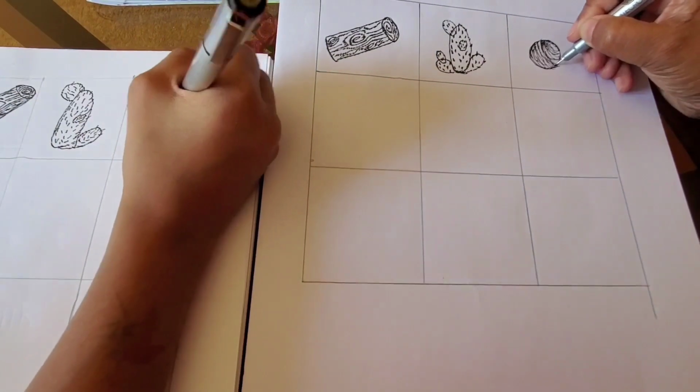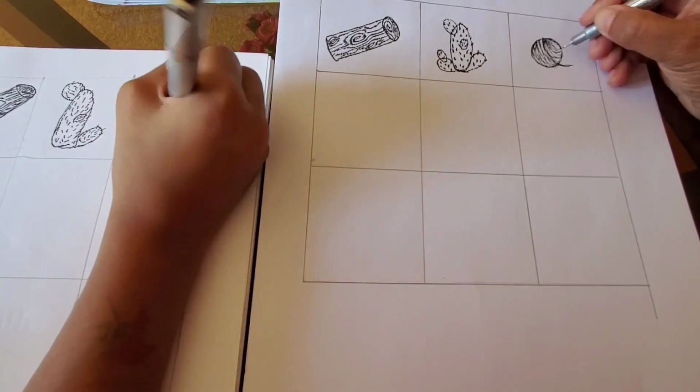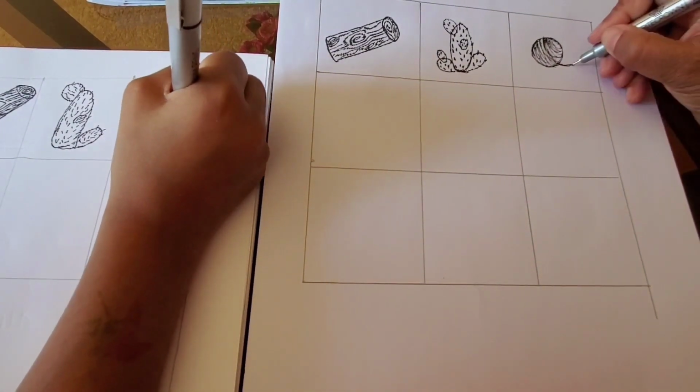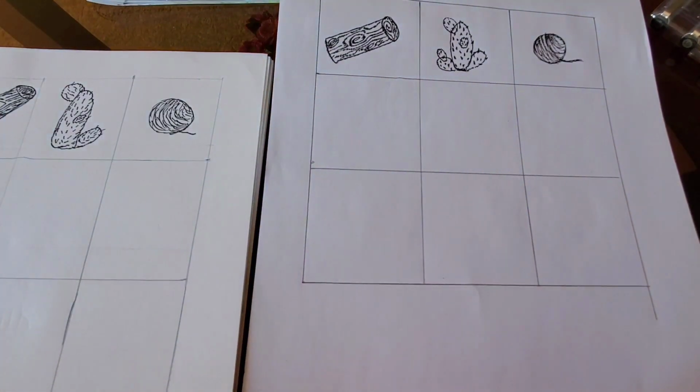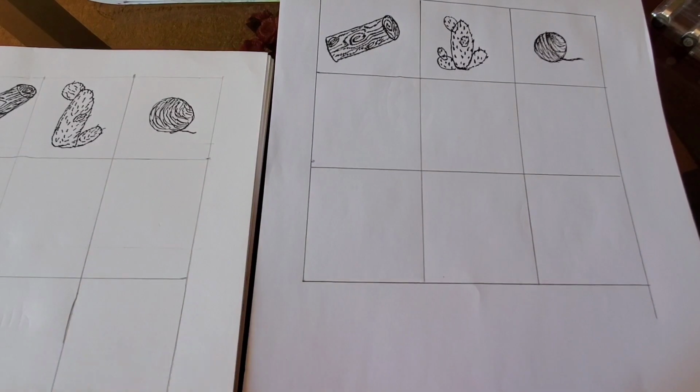And I'm going to make a little bit of wool come out like this. And that's the texture of a yarn.